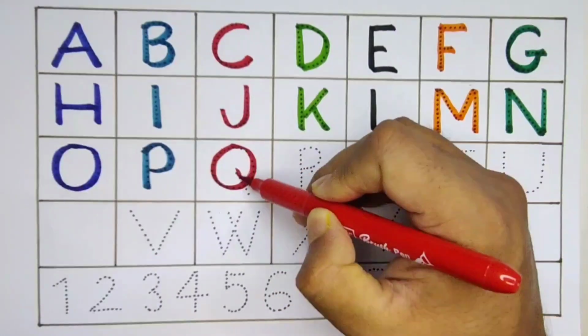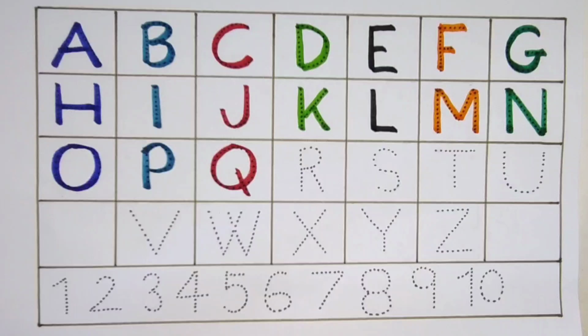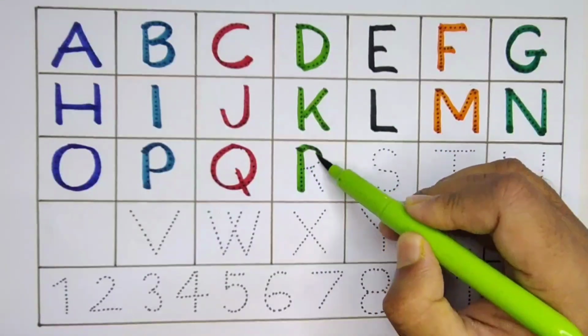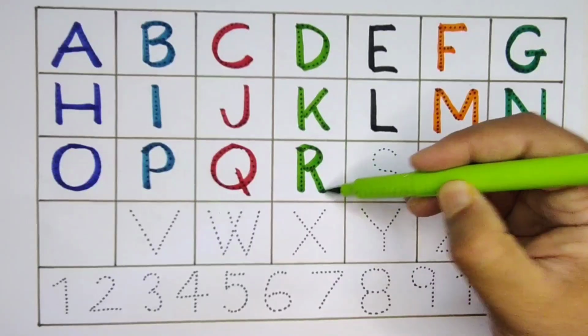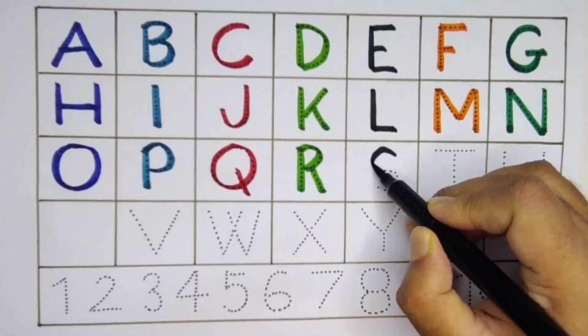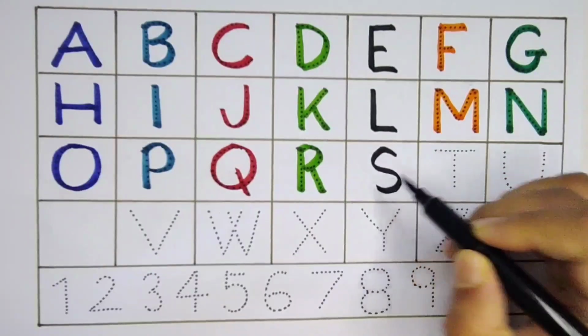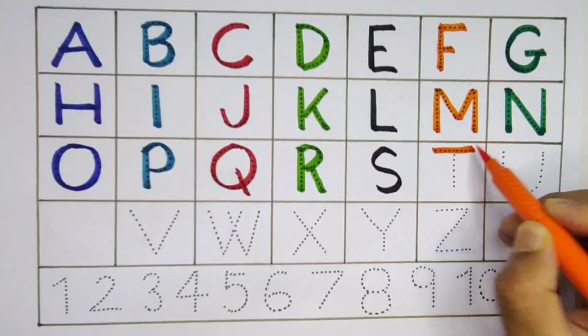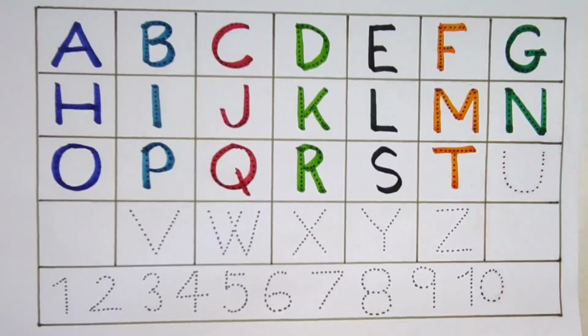Q for queen. R for rat. S for star. T for tiger.